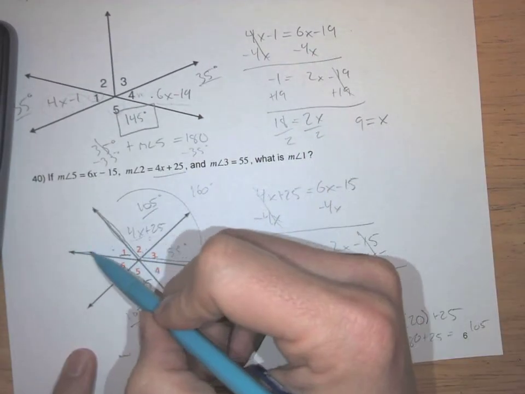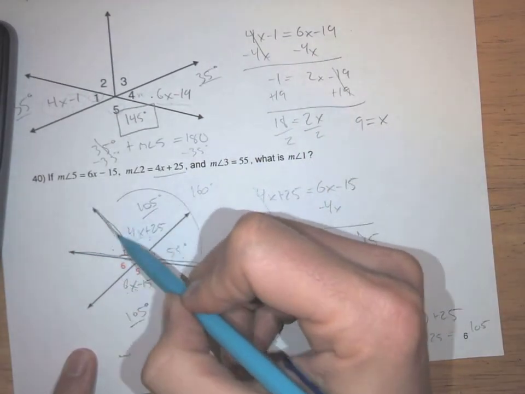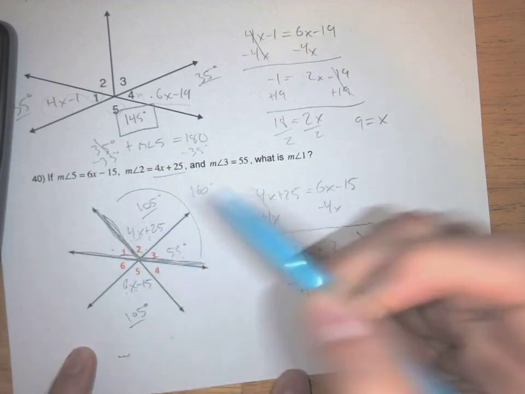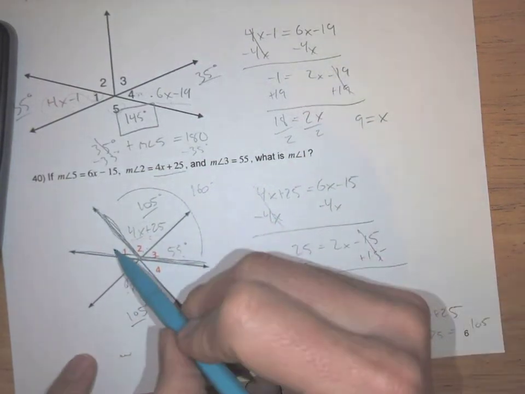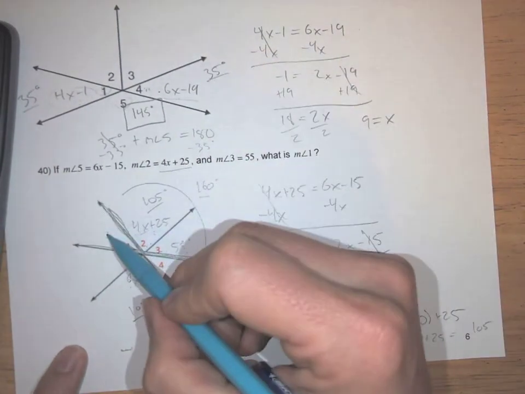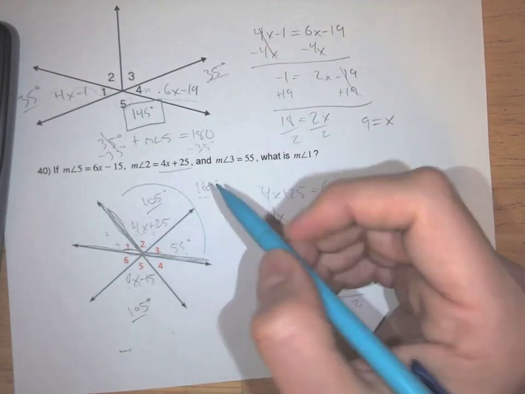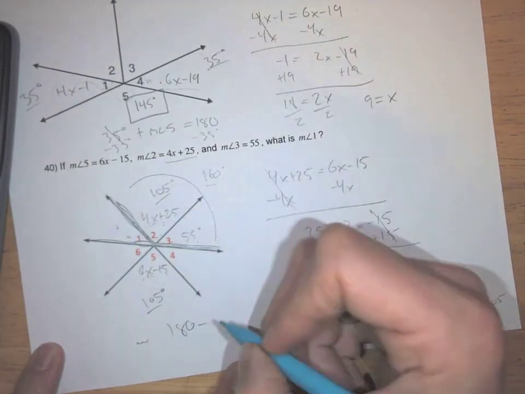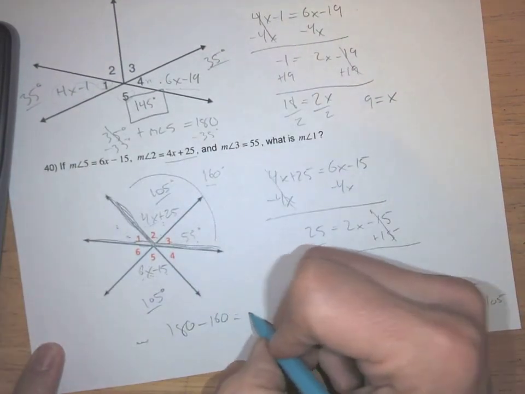But notice that angle 1 forms a linear pair with this other angle that we just made. So angle 1 plus 160 has to equal 180. So if we want to find this angle, we can do 180 minus 160. So 180 minus 160 equals 20.